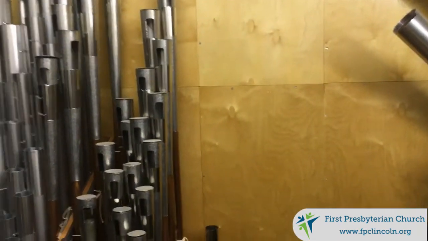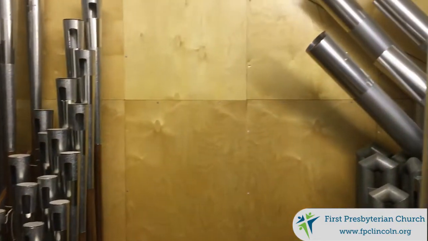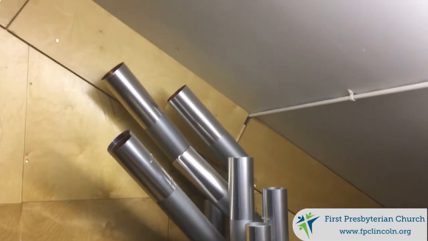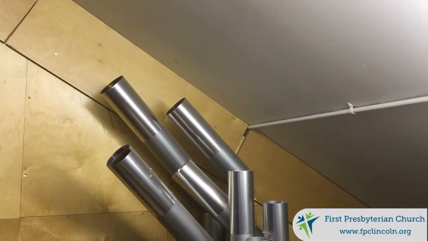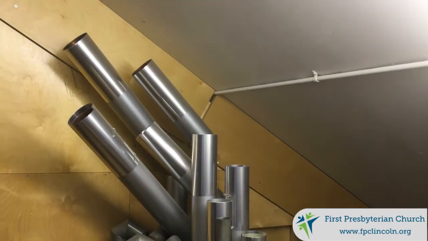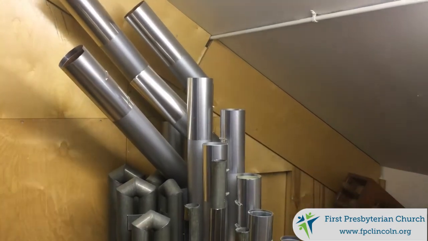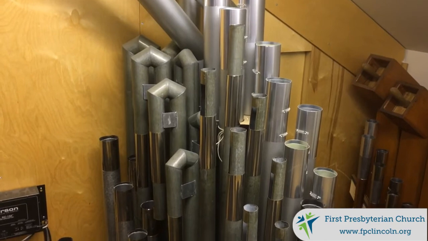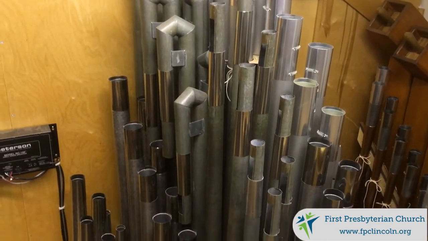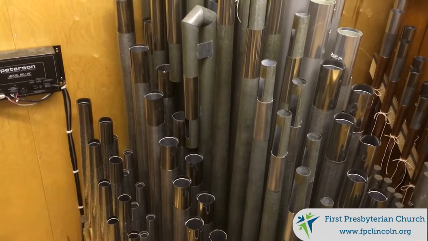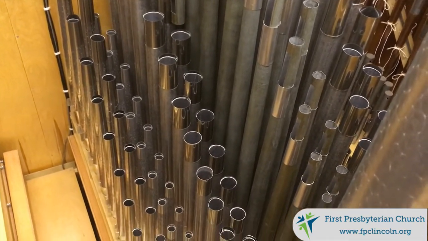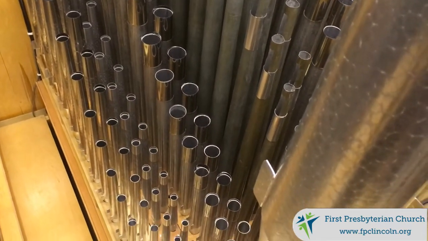Oh yeah, here's something that's coming up, very interesting. These are what we call mitered pipes, pipes that are too tall to stand up in the chamber, so they have to be bent over, and it's done very carefully, of course, but they're cut and then reassembled so that they can fit. These are all what we call principal pipes.